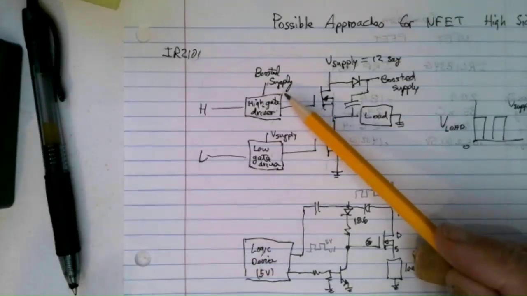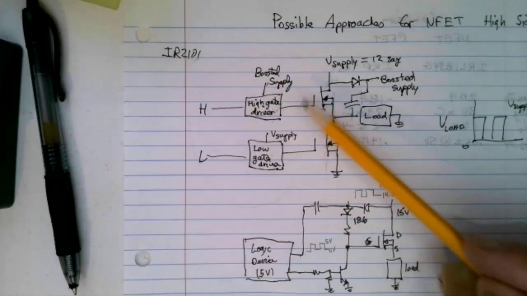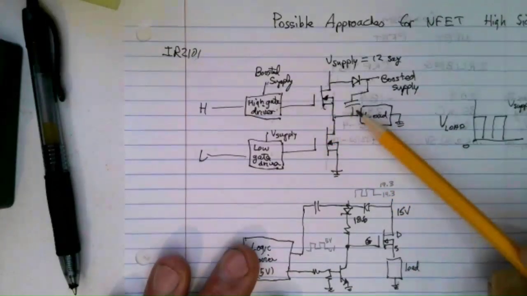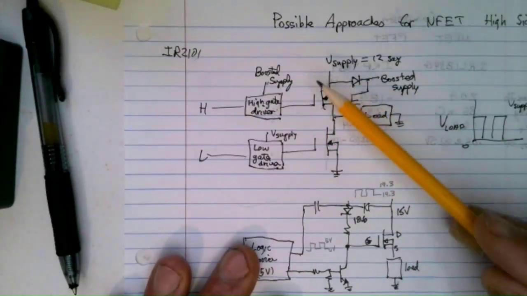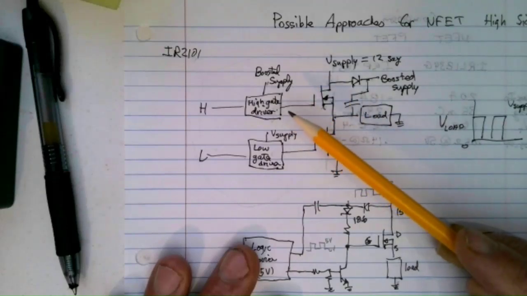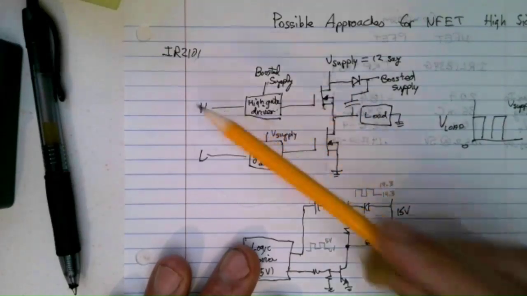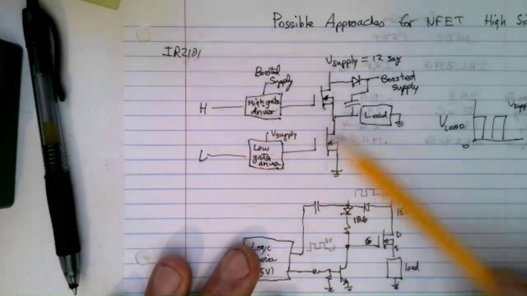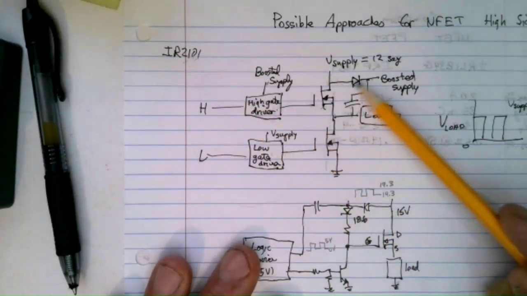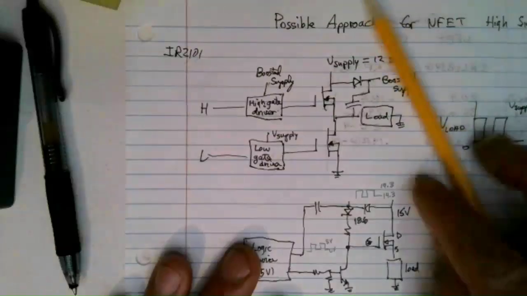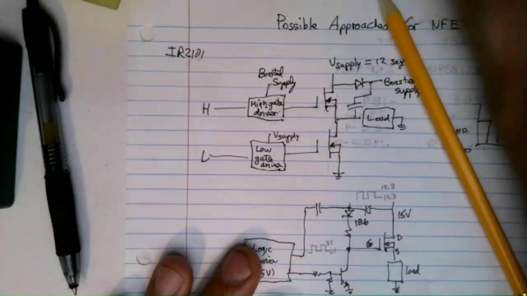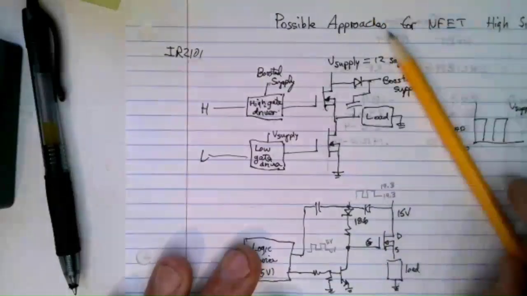But that solves the problem, and I believe this probably works. I haven't ever tested it myself, but it's in the datasheet for the IR2101, and I thought I would just explain how it works, so it makes more sense to you.